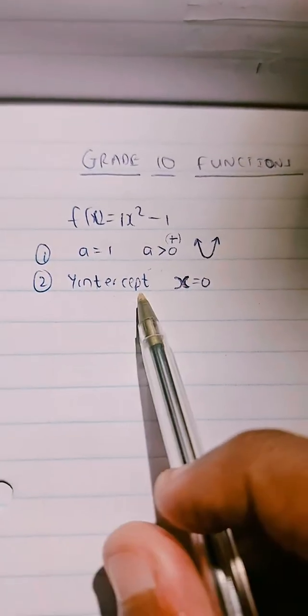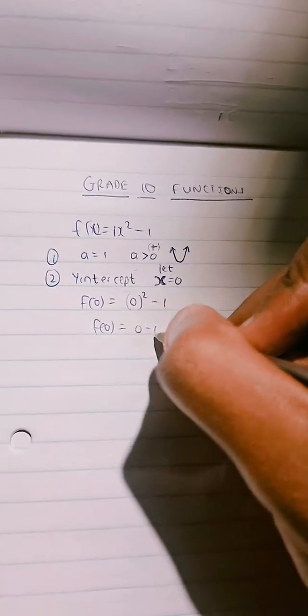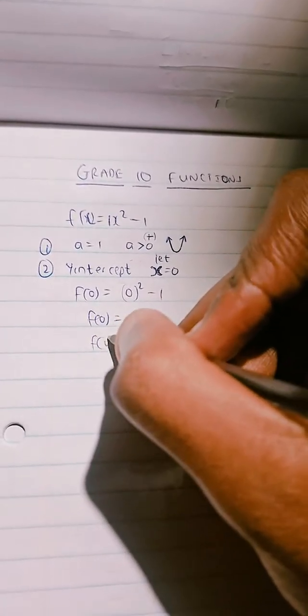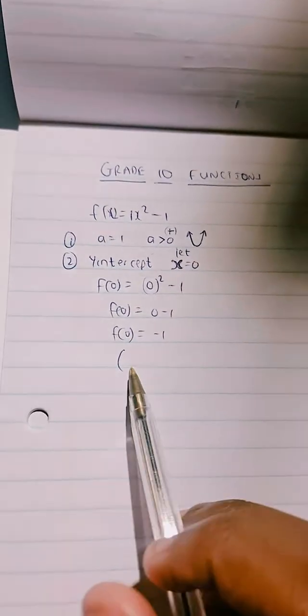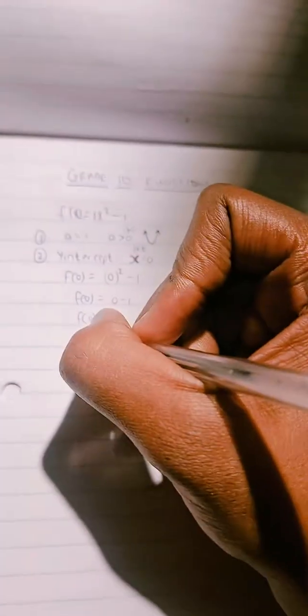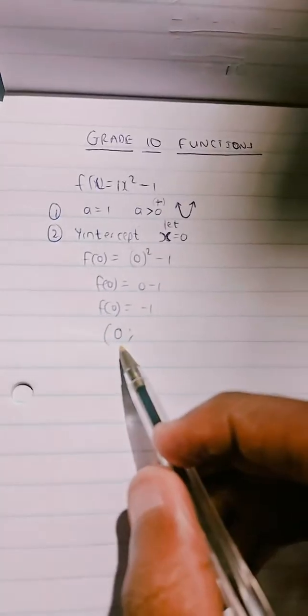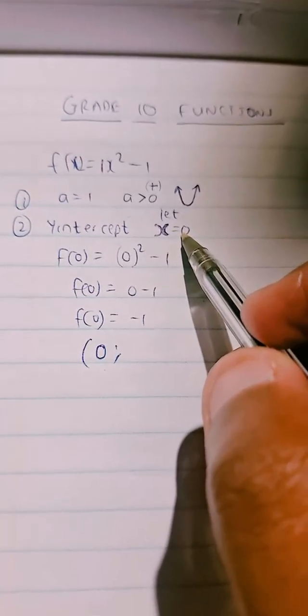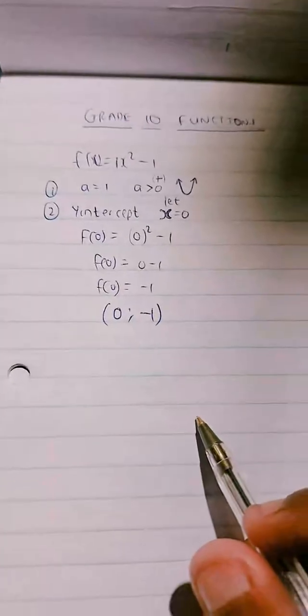The y-intercept we find by letting x be equal to 0 in the function. So we say f of 0 is equal to 0 squared minus 1. We get f of 0 being equal to 0 squared is 0, minus 1, which is negative 1. So the coordinates of the y-intercept are, as x is 0, because we let x be equal to 0, y, the output, is negative 1.